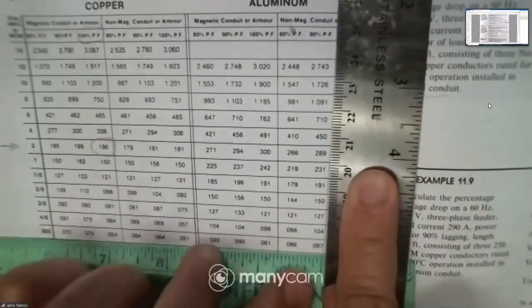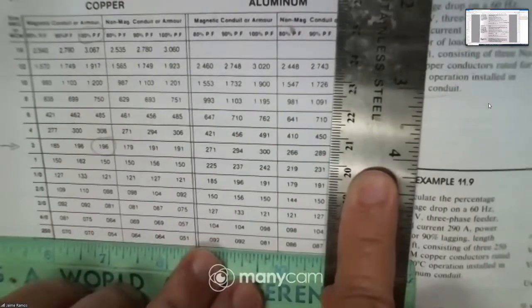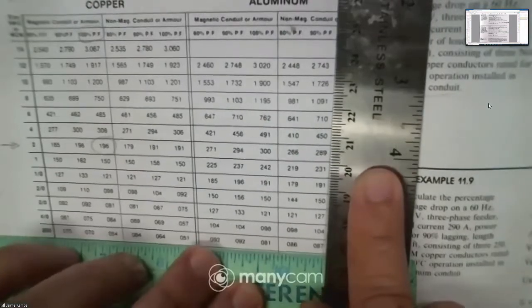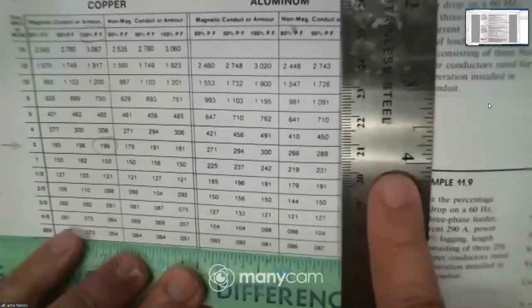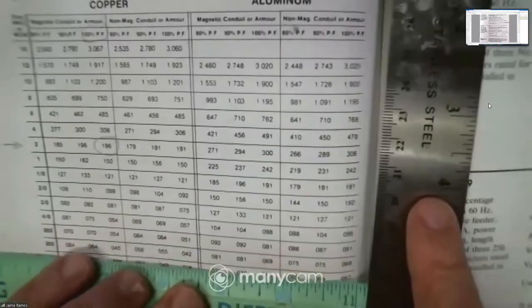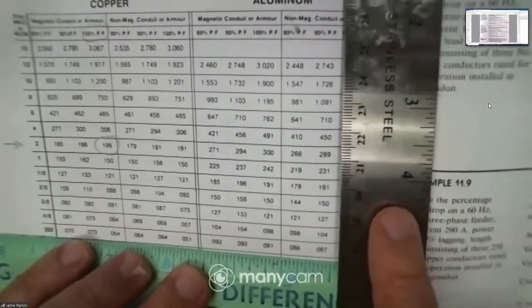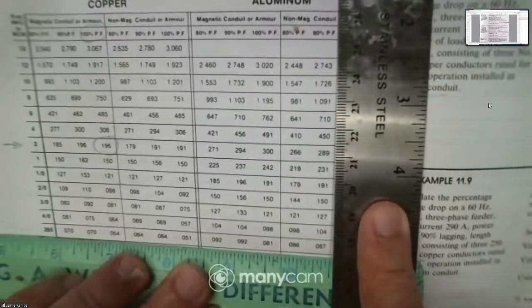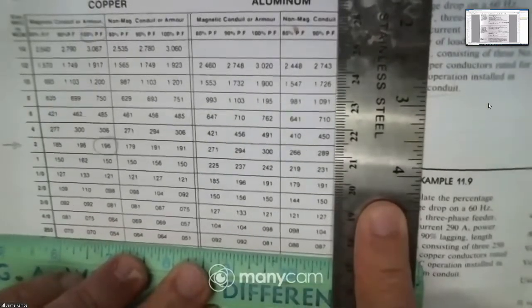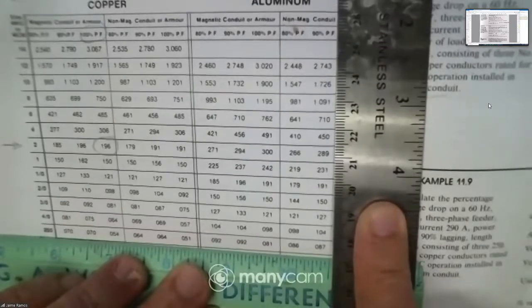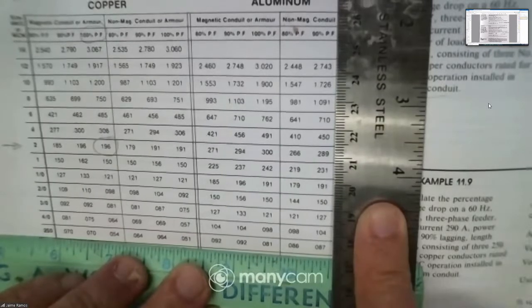So 0.87 says 0.70. So I thought, why 70? Where is 70? I thought it was here. 200 low current, no, 3, 90 degrees.